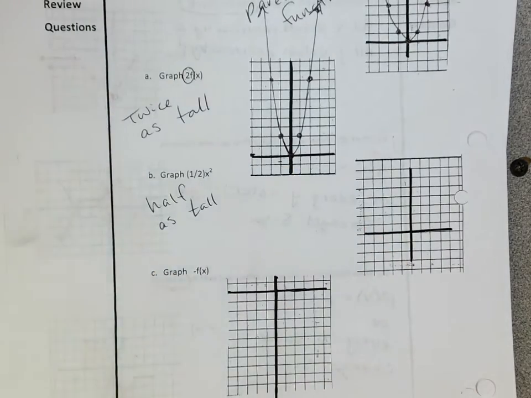So instead of 1, 1, we're going to go 1, 1 half. Instead of 2, 4, we'll go 2, 2. And instead of going 3, 9, we'll go 3 and 4 and a half. So the x values stay the same because we're going to plug in 1, we're going to plug in 2, plug in 3. But what happens is their heights change.